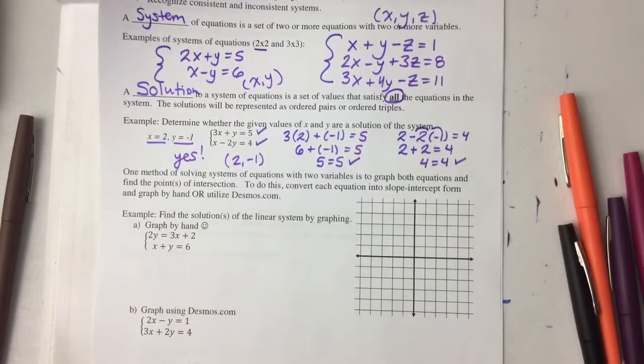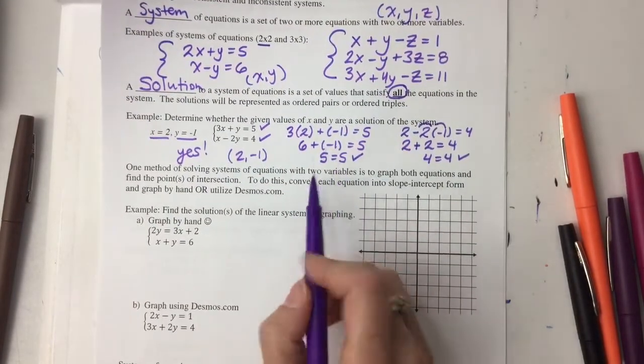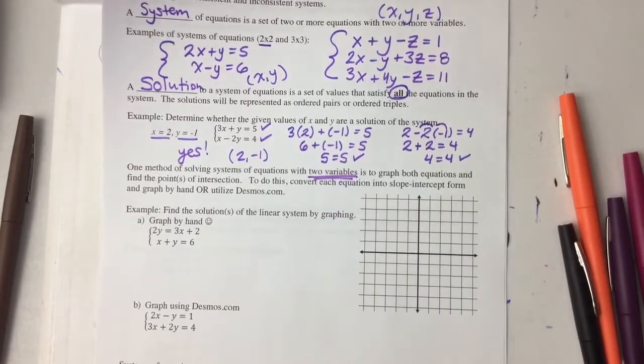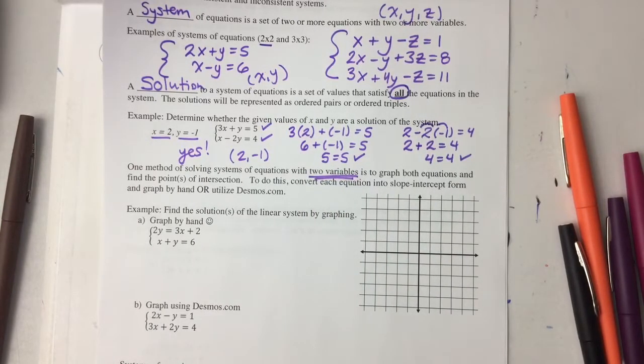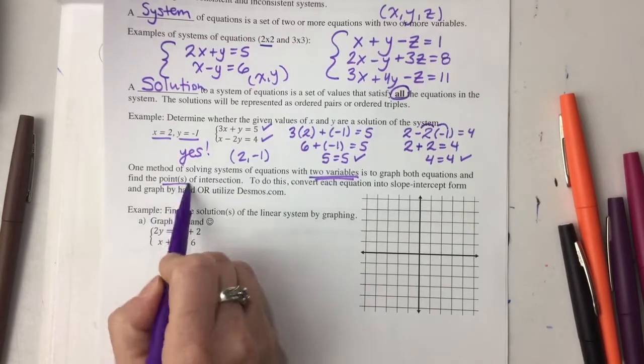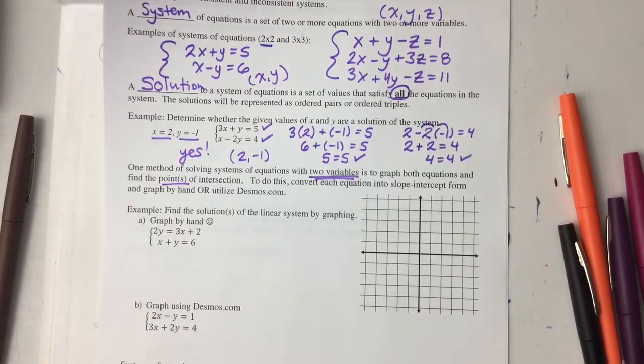Okay, one method of solving systems of equations that have two variables, so we're going to look at x's and y's for now, is to graph both equations and to find the point or points of intersection. Now, if we're looking at linear systems, you would only have one point of intersection because if you graph two lines, the most that they can touch or cross is at one point. Okay, but we're going to go ahead, look at these linear ones.